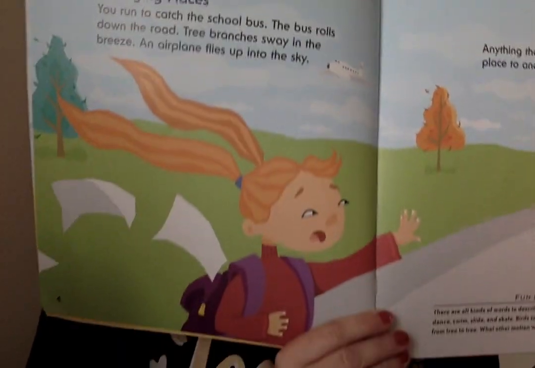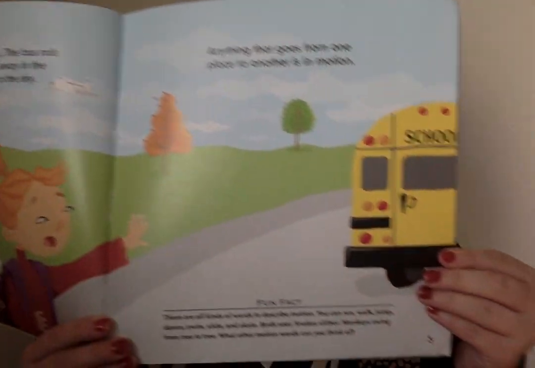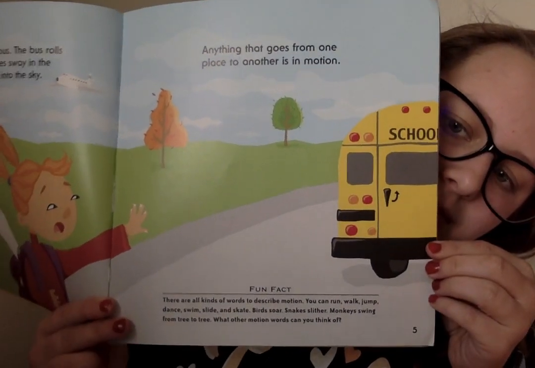Fun fact, there are all kinds of words to describe motion. You can run, walk, jump, dance, swim, slide, and skate. Birds soar, snakes slither, monkeys swing from tree to tree. What other motion words can you think of? Let's look at our pictures. Her hair's flying in the wind.